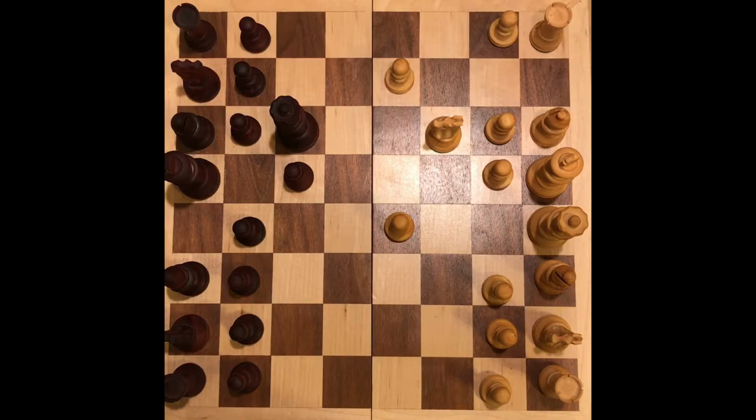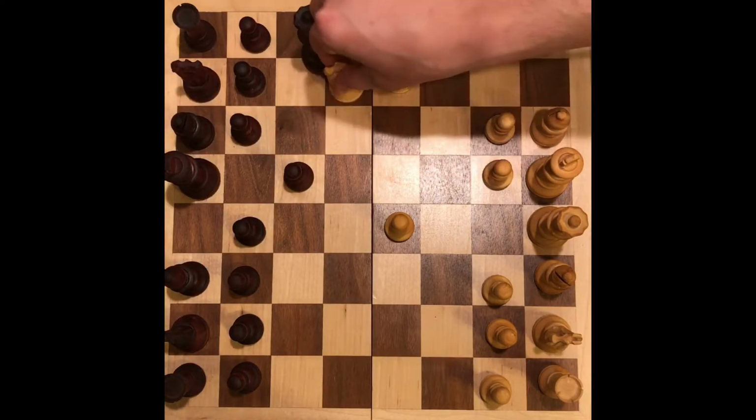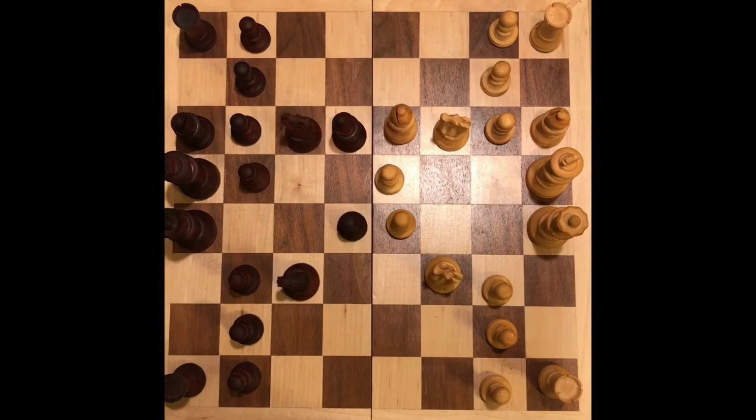So Logan has brought out that pawn. I'm not exactly sure what's happening, but I'll just go with it. I'm going to keep... Oh! See, Logan has just taken my queen with his knight. So that was a very bad move for me.